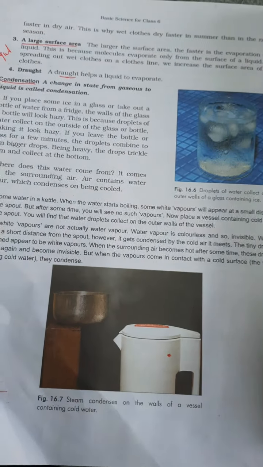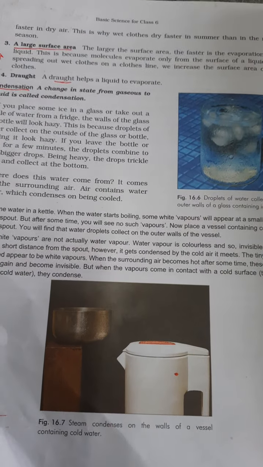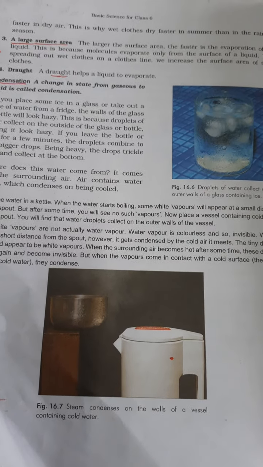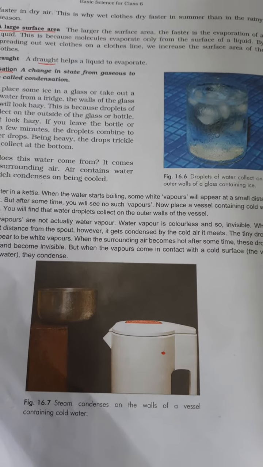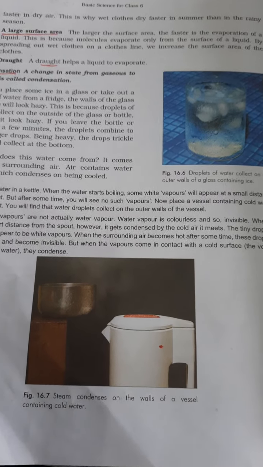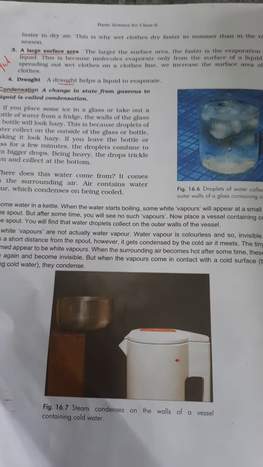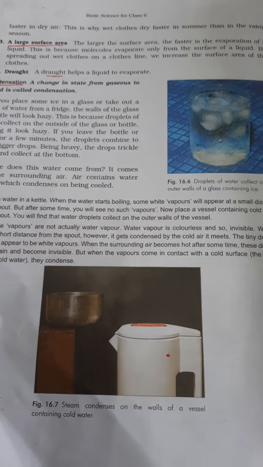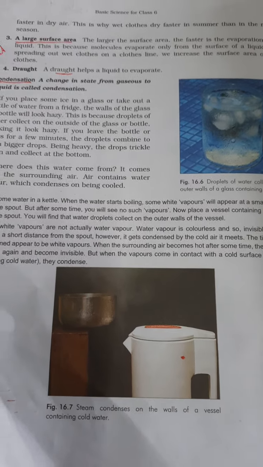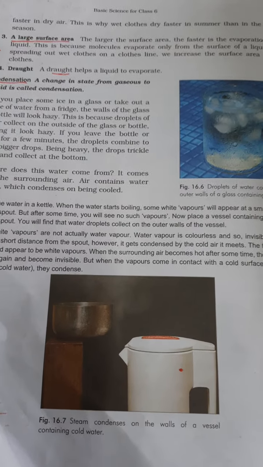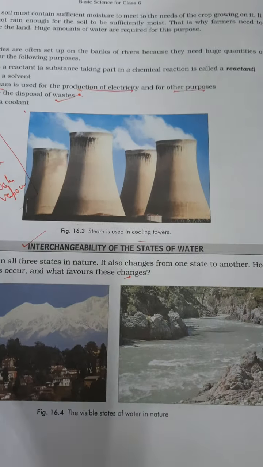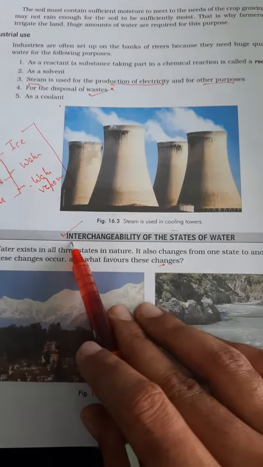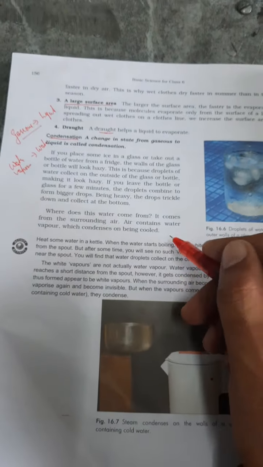So these are the two processes of the water. One is evaporation and the second is condensation, which help us to change the state of the water, that is from solid to liquid and liquid to gases, then again gases to liquid and liquid to solid. So there are two types of conditions required: one is evaporation, that is on heating, and one is condensation, that is on cooling. So you need to read these topics on your own on page numbers 154, 155 and 156.